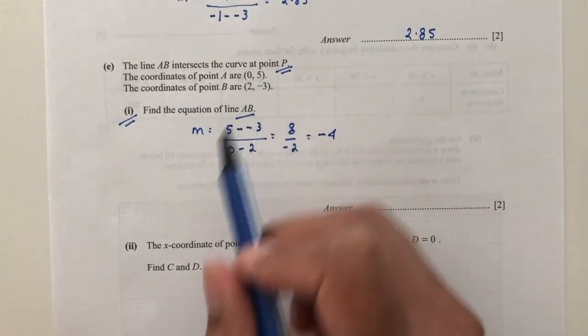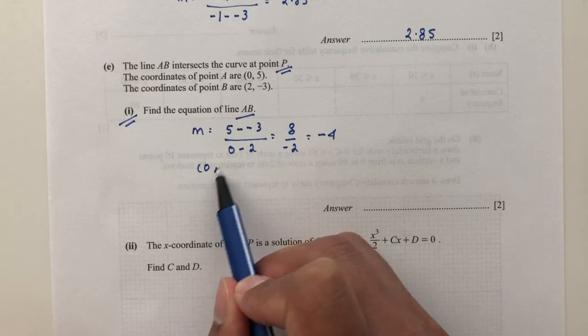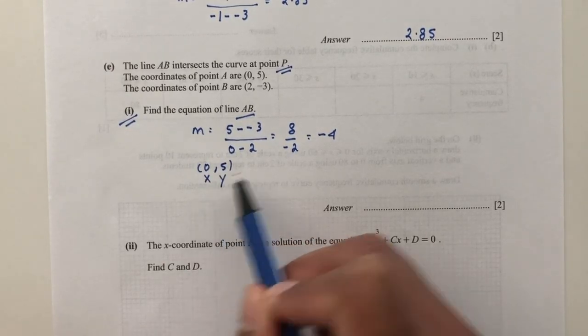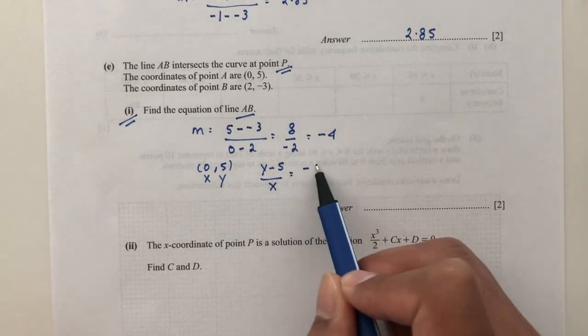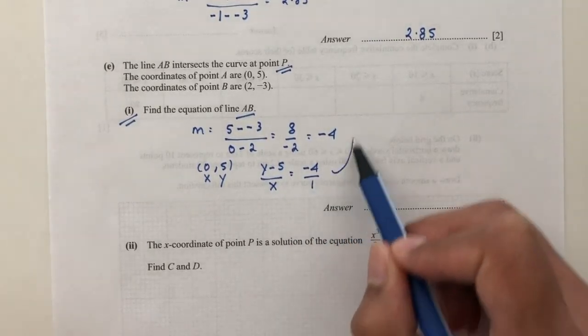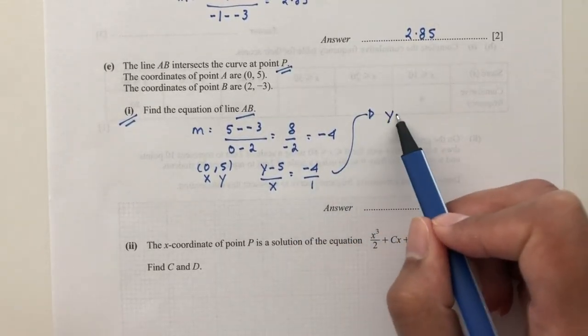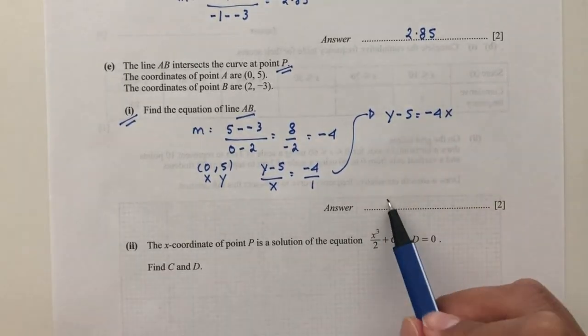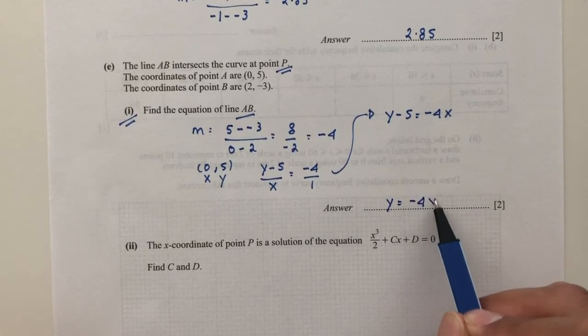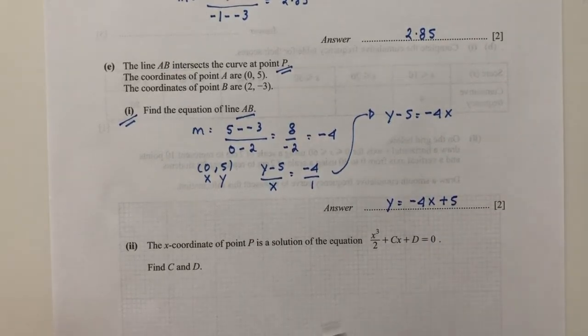Now you use 1 point, this and this, that will be x, well, y. So y minus 5 over x equal to this. If you cross multiply, you will get y minus 5 equal to minus 4x. So the equation will be y equal to minus 4x plus 5.